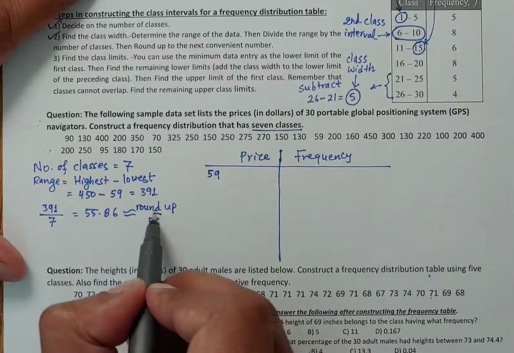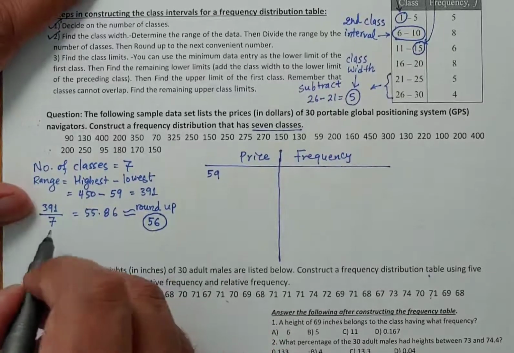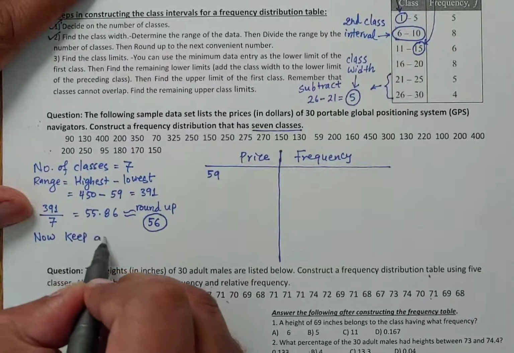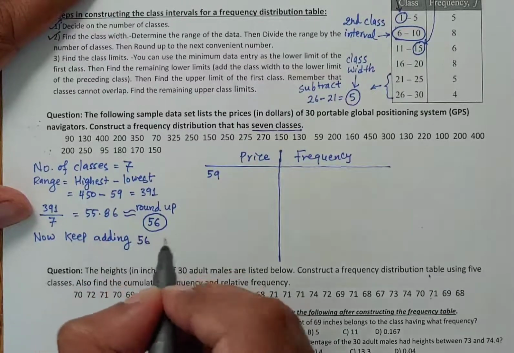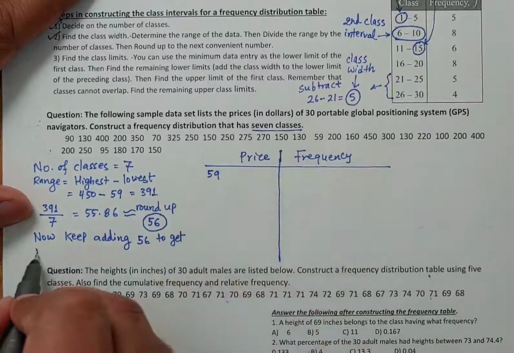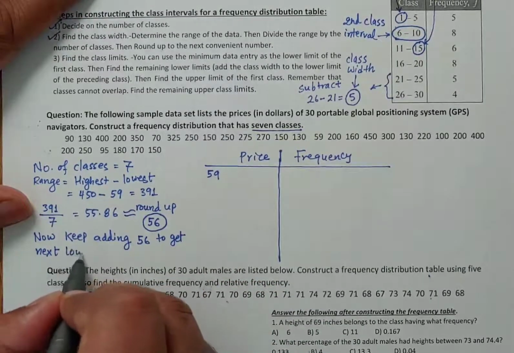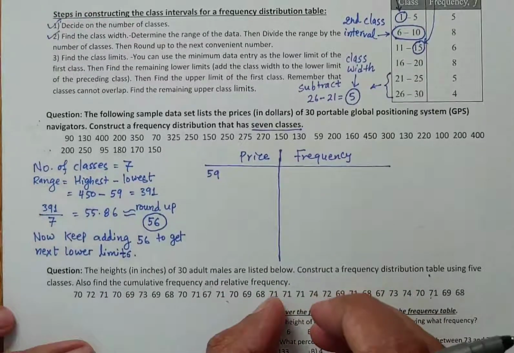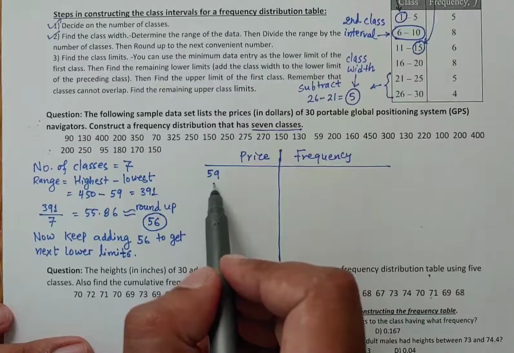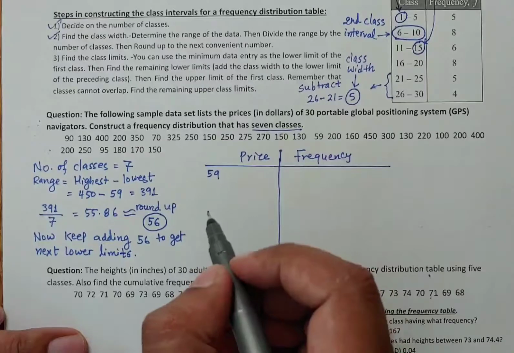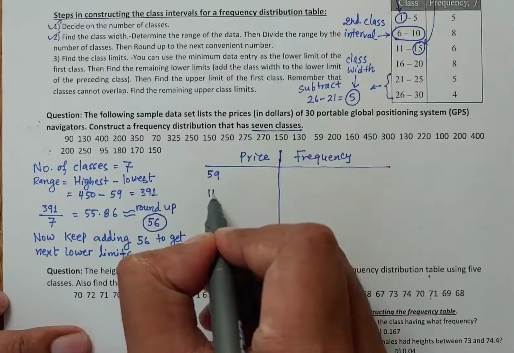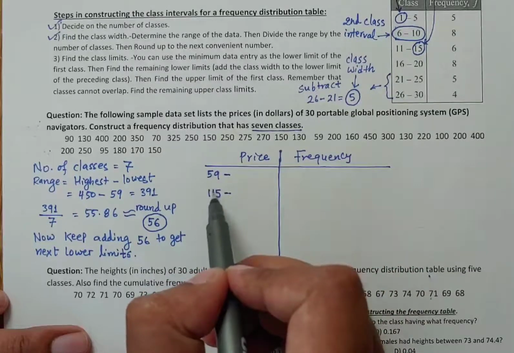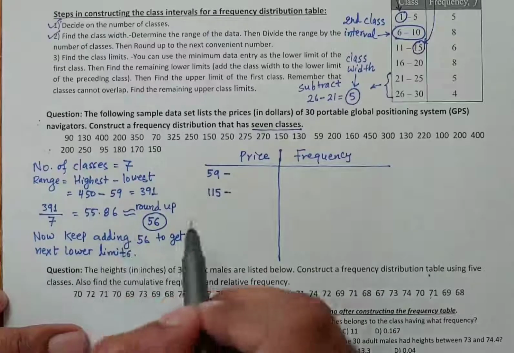And then what does this 56 do? Let's write a note here. Keep adding 56 to get the next lower limit. Now you add 59 and 56, which is 115. Don't get the upper limit now. You just get the lower limit, by adding 56 to each number.